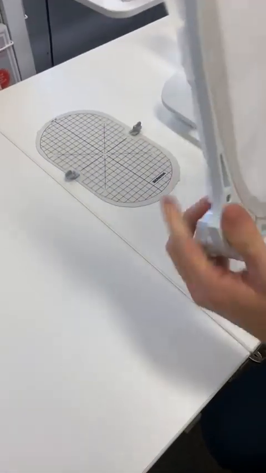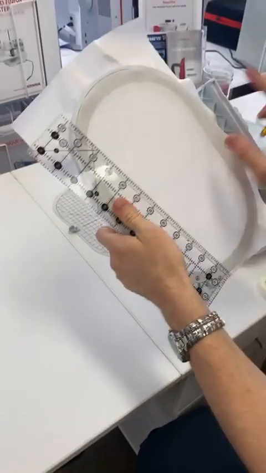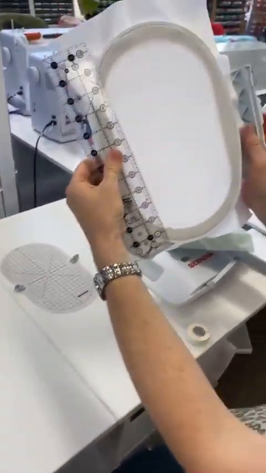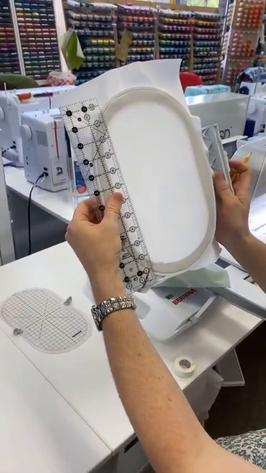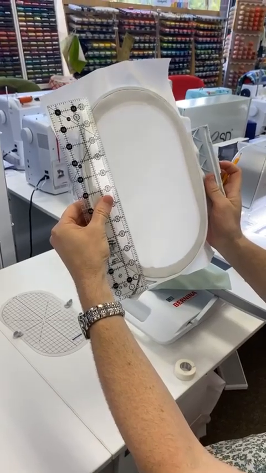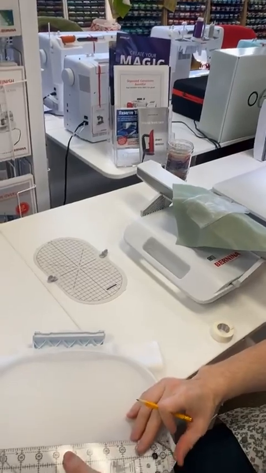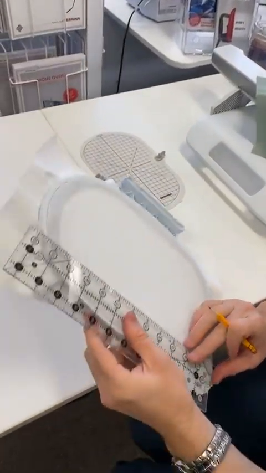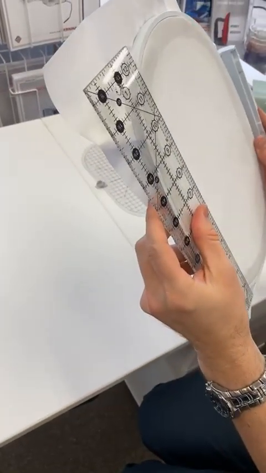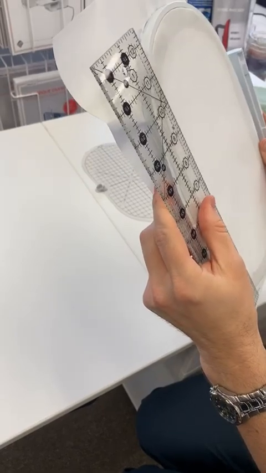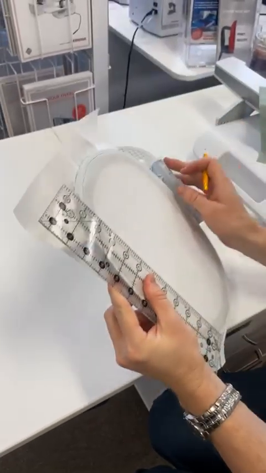some points of reference. Then I'm going to turn it over, and then I have to hold it up a little bit so that I can see through the stabilizer. But that way I can draw a line down those dots on the back, so that I'll have a reference point later.